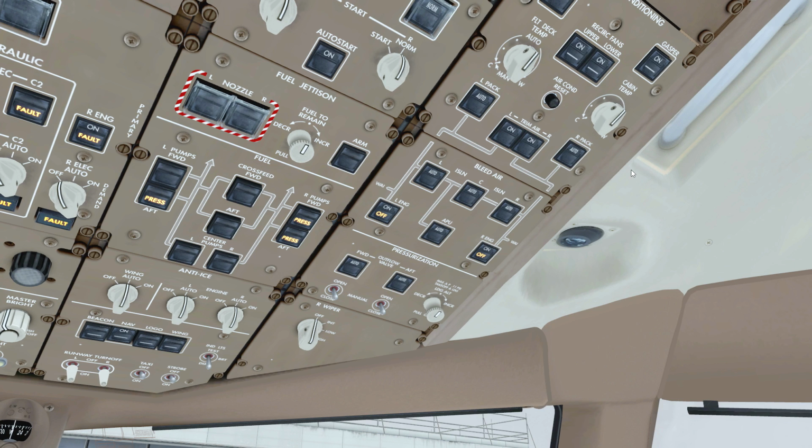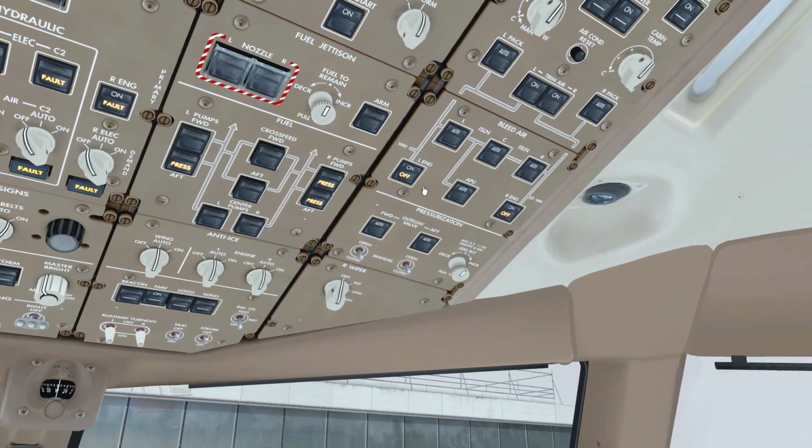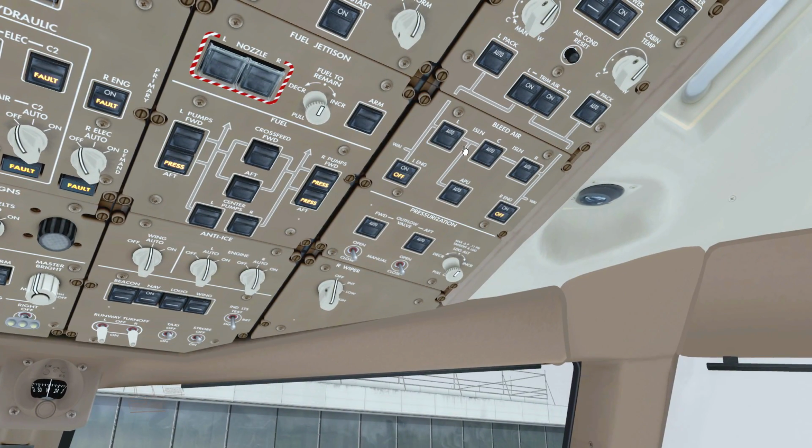You especially want to turn the PAX on when the temperature is very high or very low. You want to make sure that the passengers, of course, arrive in a nice warm or cool cabin, depending on the conditions. Also the trim air switches, make sure that they're on, also distributing the bleed air. And this panel, basically just don't touch it, leave it all on auto.